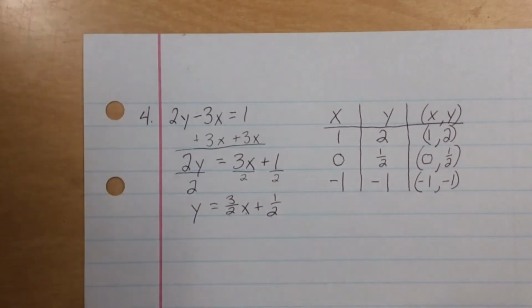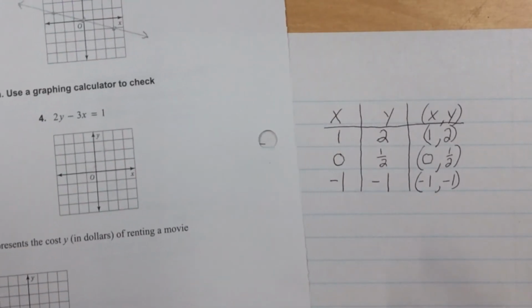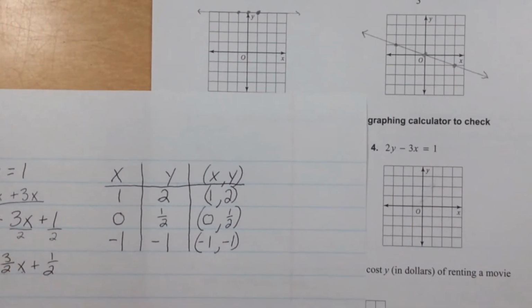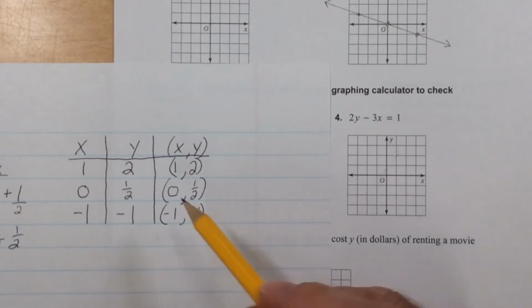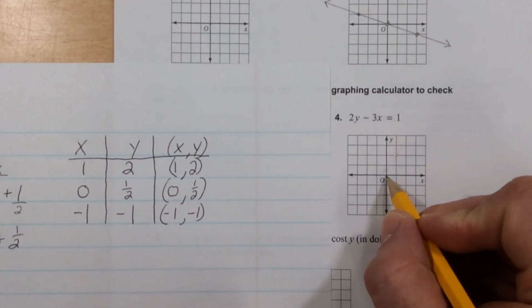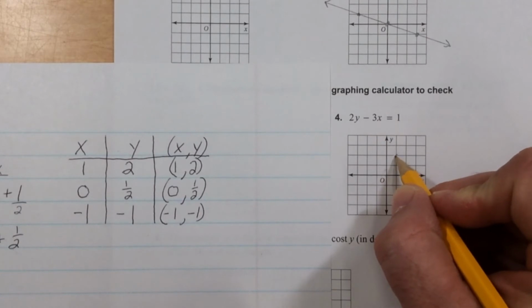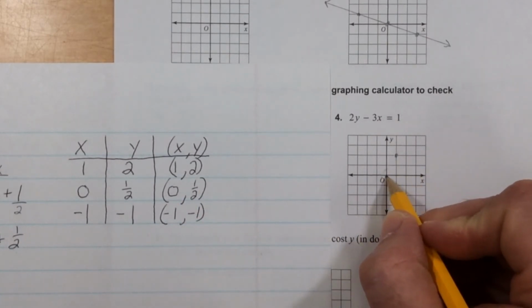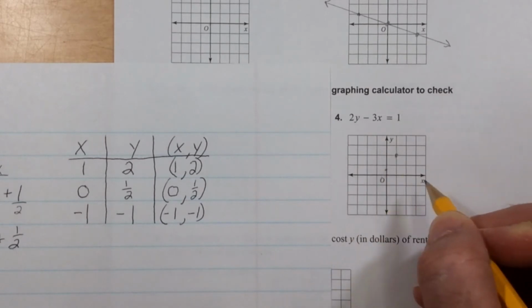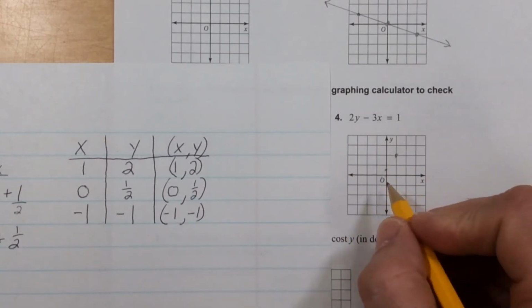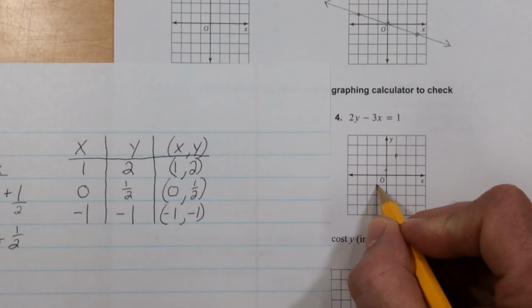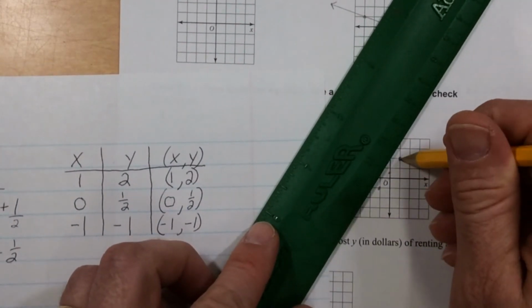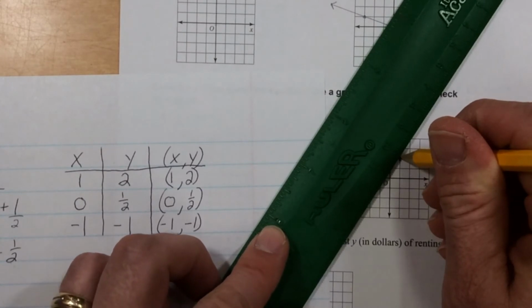Well, now I have my 3 points that I can put on my table or my graph here. I have 1, 2. So when x is 1, y is 2. I have 0, 1 half. So when x is 0, y is 1 half. And I have negative 1, negative 1. When x is negative 1, y is negative 1. And I put a line through my 3 points.